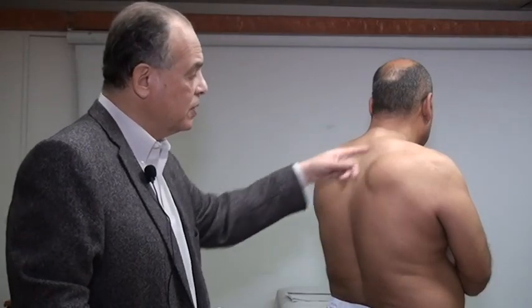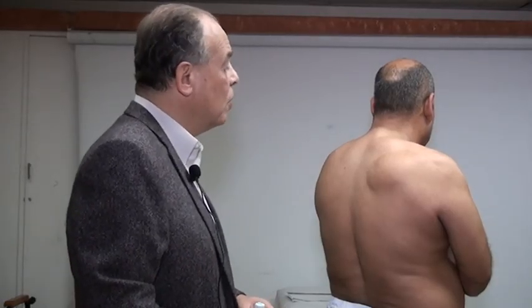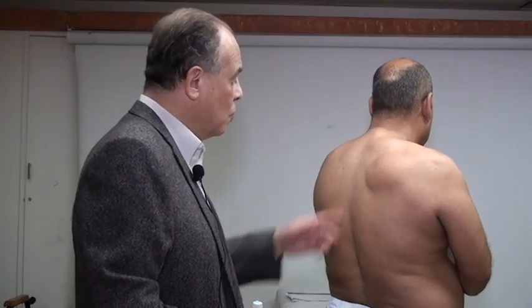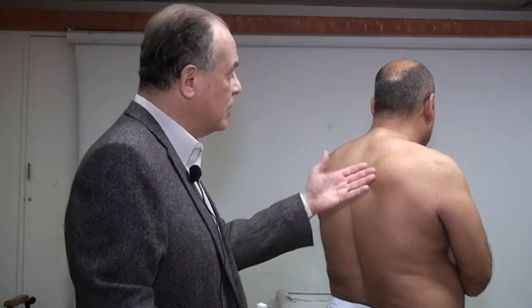If we continue with description of this swelling, then we are going to describe now the overlying skin. The overlying skin here looks normal. There is no induration, there is no edema of the overlying skin, there is no pigmentation, no sinus openings. So I'm going to say that the swelling is covered by normal skin.